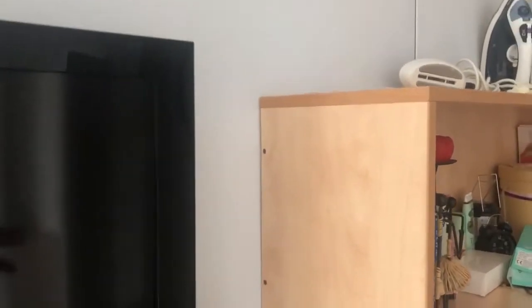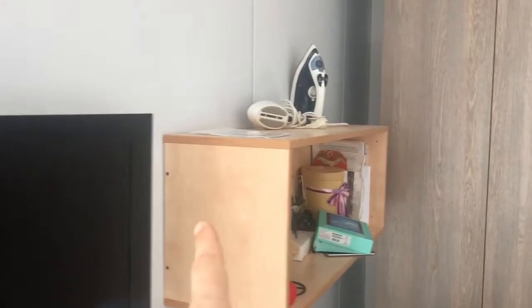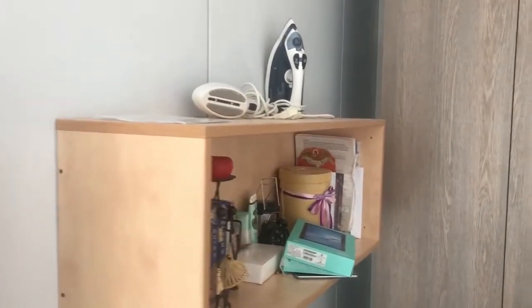Here you find, for example, our proprietary technology, where these shelves and this TV are fixed on the wall with magnets. You can see that, and you can change the position of the shelves very fast by yourself.